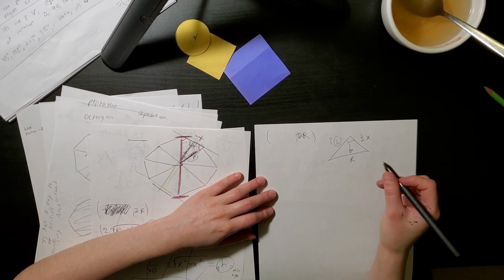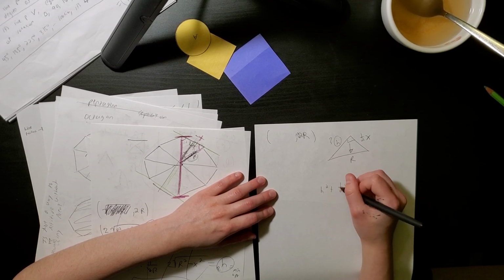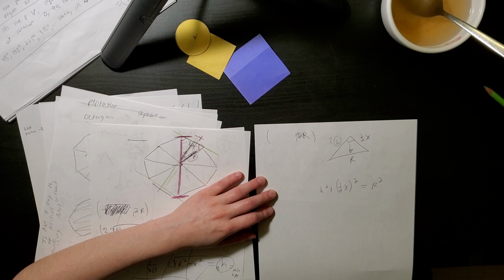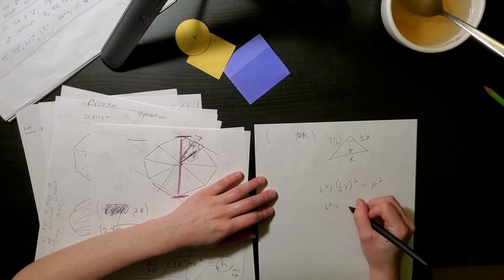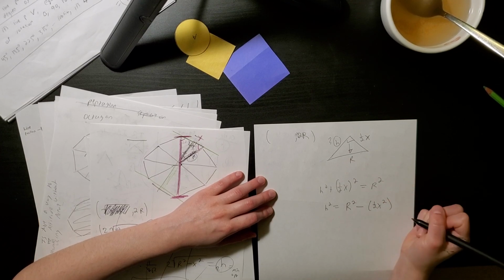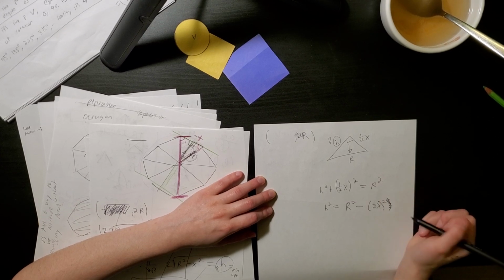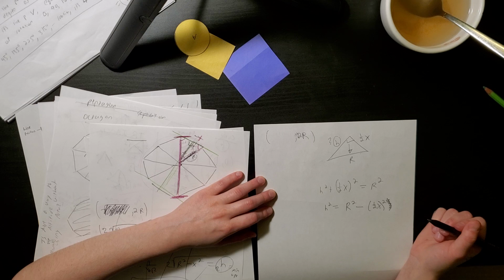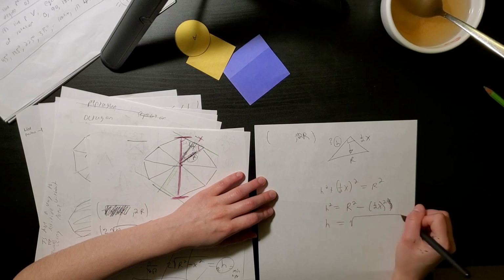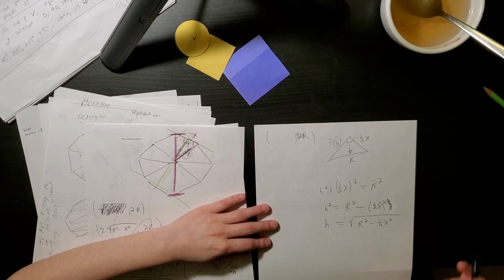So a squared plus b squared equals c squared. So h squared plus (1/2 x) squared equals r squared. We want h squared, so we're going to do h squared equals r squared minus (1/2 x) squared, which is the same thing as r squared minus 1/4 times x squared without these parentheses. So we're going to do h equals the square root of r squared minus 1/4 times x squared. So that's what we have.